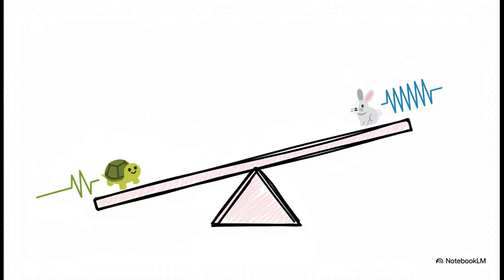And if the cycle is super short, a low PRT, you can cram a whole bunch of them into a second, giving you a high PRF. This relationship is absolutely fundamental.